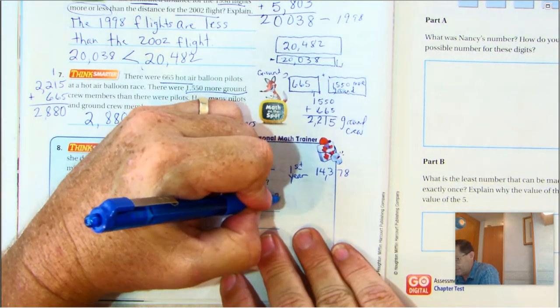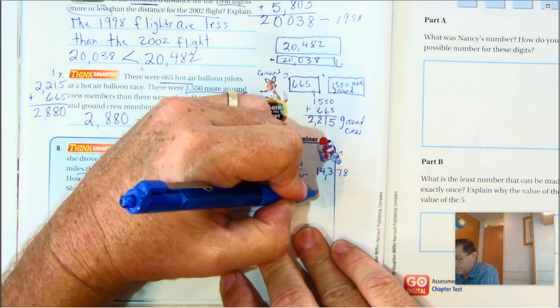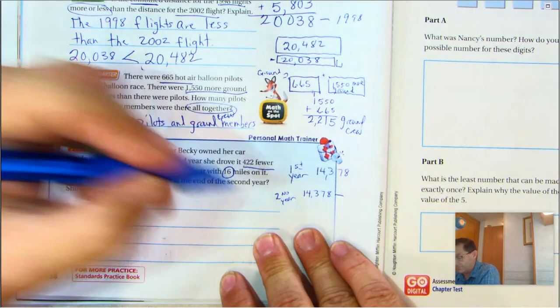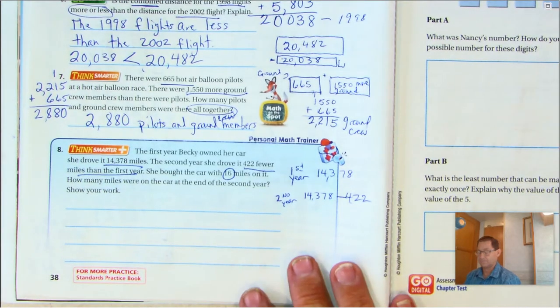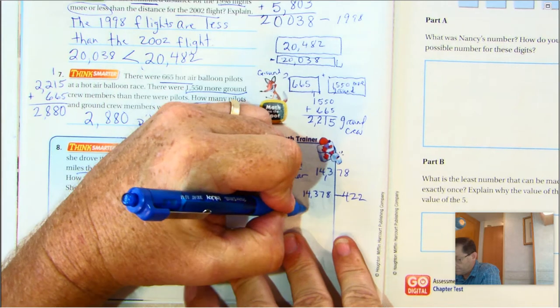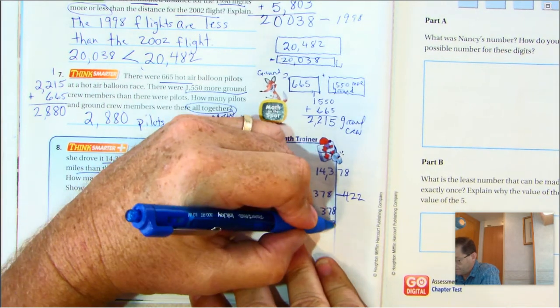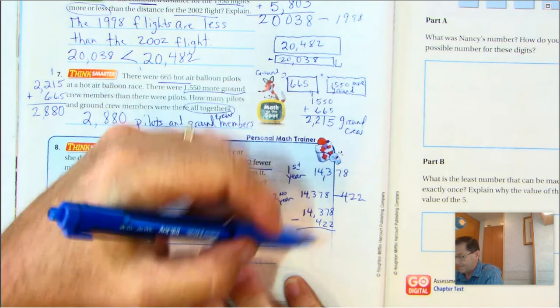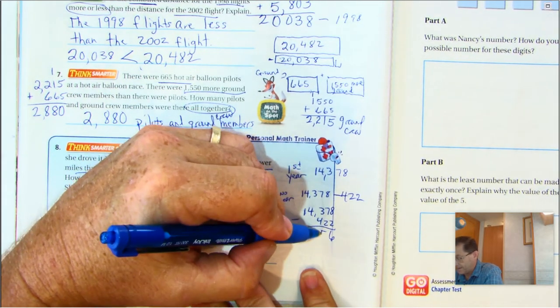So the second year was 422 fewer than the first year. So let's subtract those. 8 take away 2 is 6 ones. 7 tens take away 2 tens is 5.